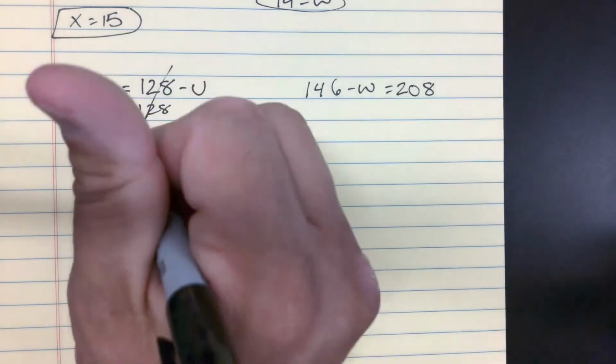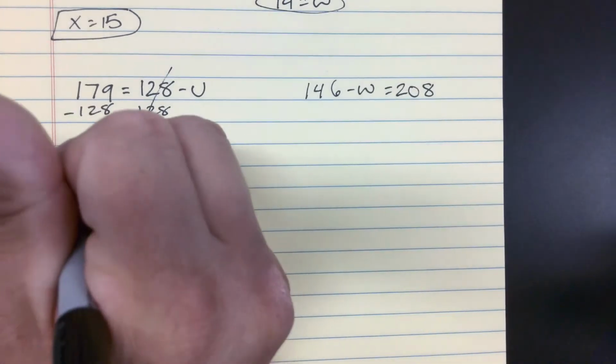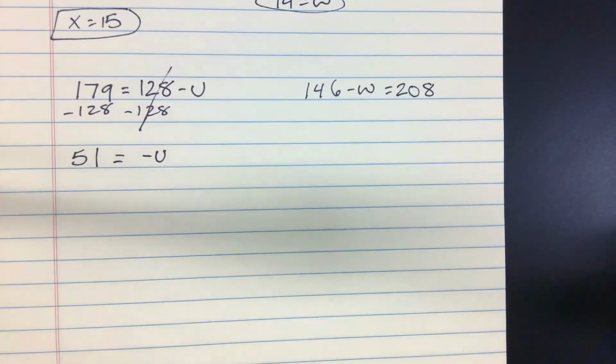Negative u equals 51. Okay, Dre, we have an issue here. What's the issue? Yeah, you can't have a negative variable, right? Does everyone understand that we cannot solve an equation with a negative variable? You can't have a negative u equals 51. How do we get rid of a negative?